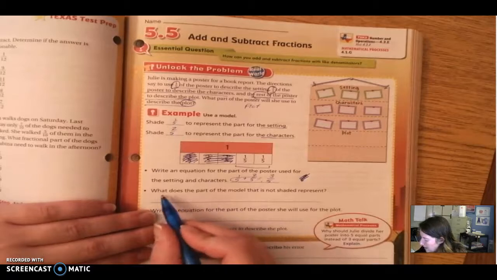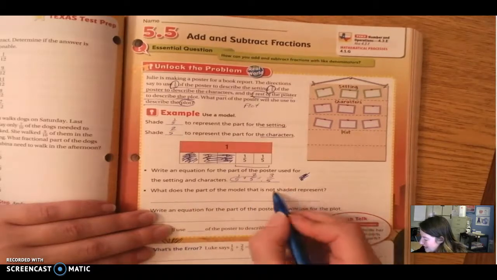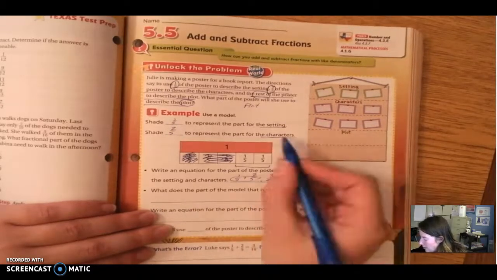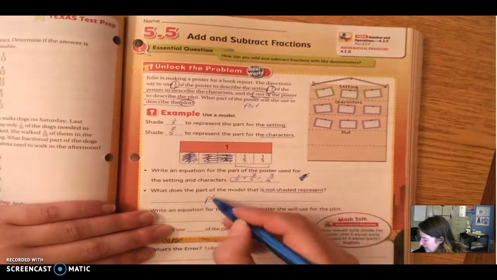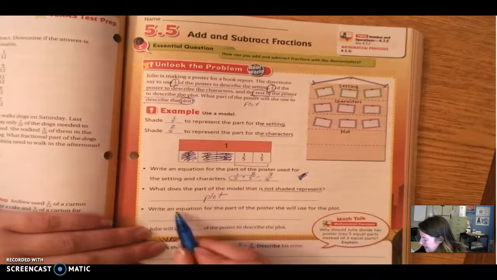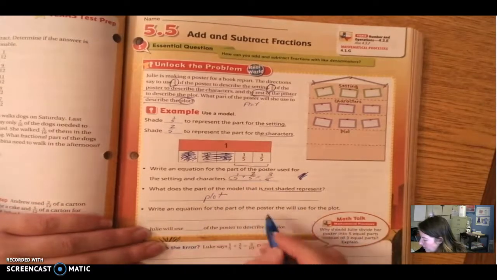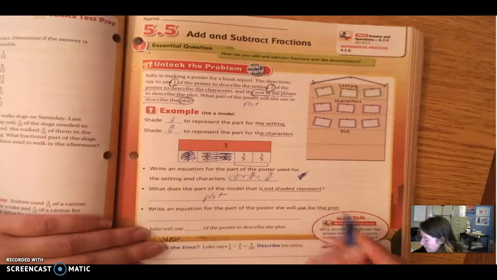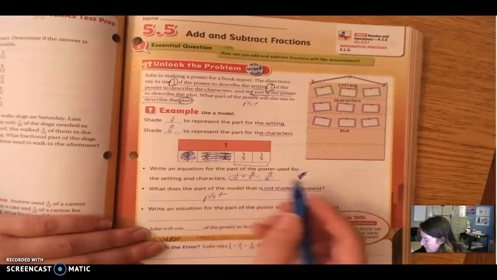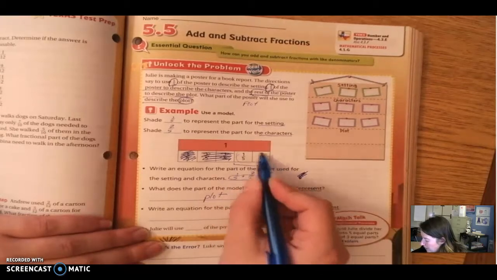It says what does the part of the model that is not shaded represent? Well, they told us she's going to use that to make the plot. And it says write an equation for the part of the poster she will use for the plot. Well, how did we figure out what this is right here?